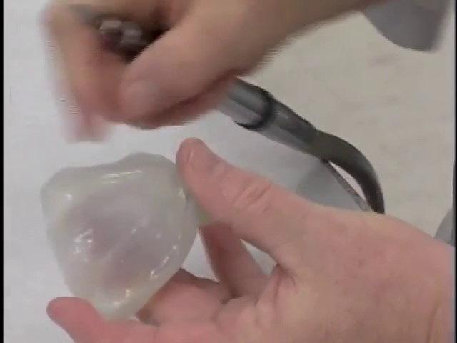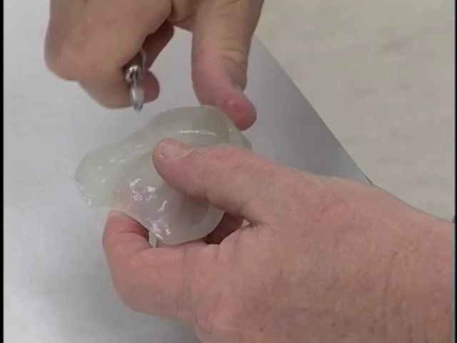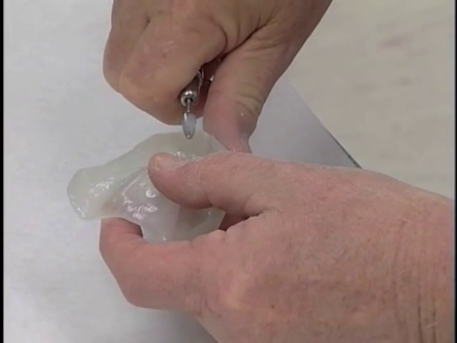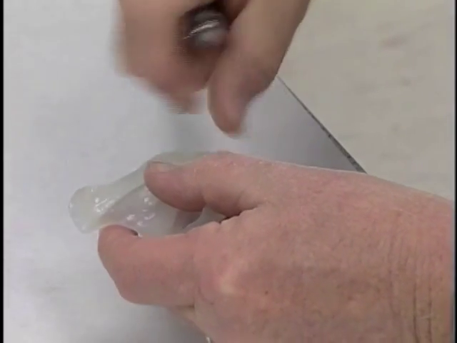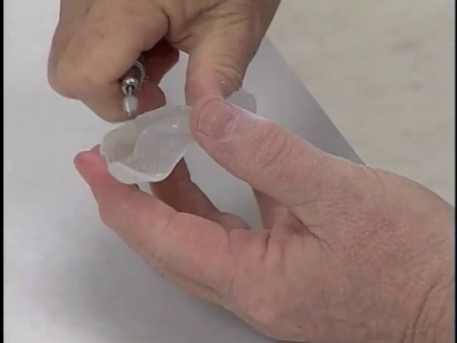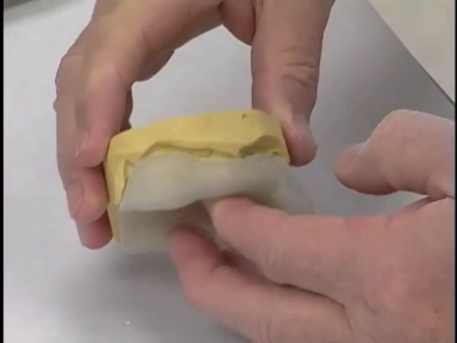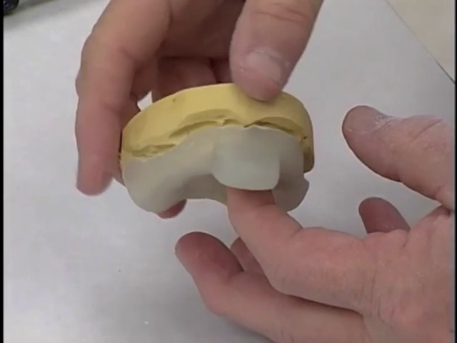And don't be afraid to use your finger to feel these to make sure that all of the sharp edges and jagged edges are off of it, because those jagged edges will injure your patient if you place this in the mouth with those edges like that. After we think we have the jagged edges off, we place it back onto the cast and see if there are areas that need to be trimmed.